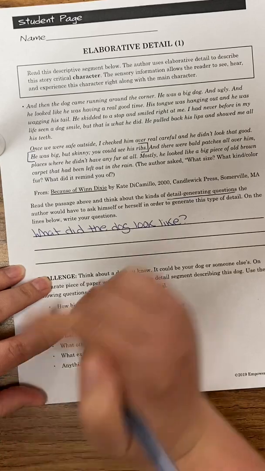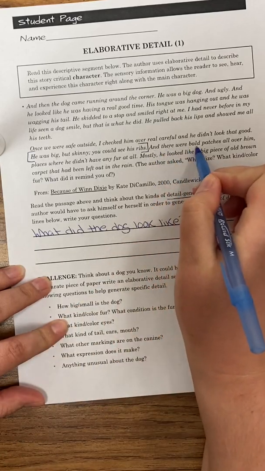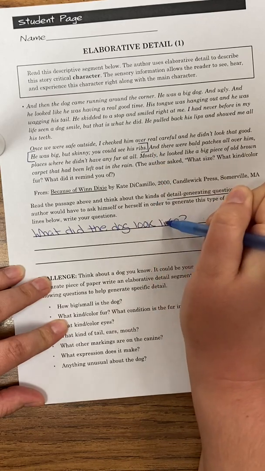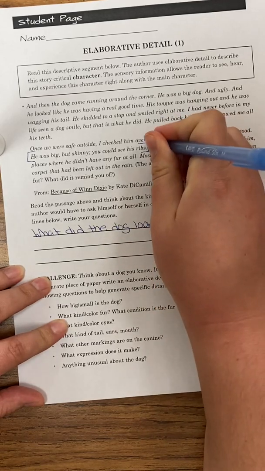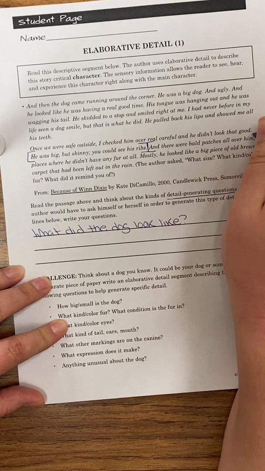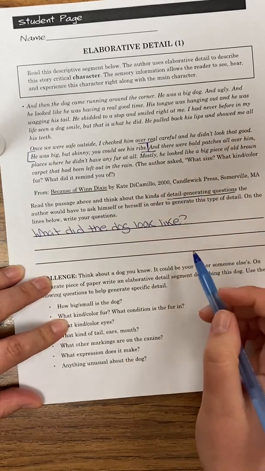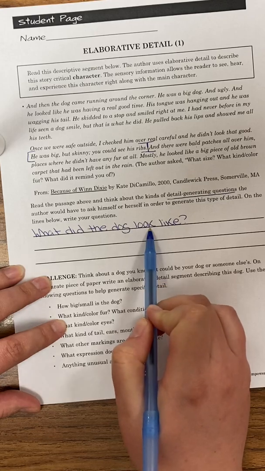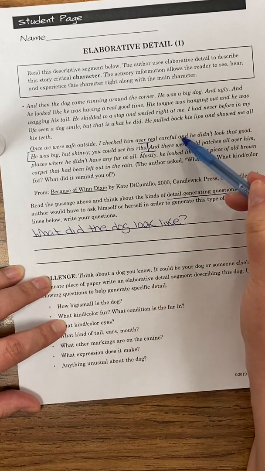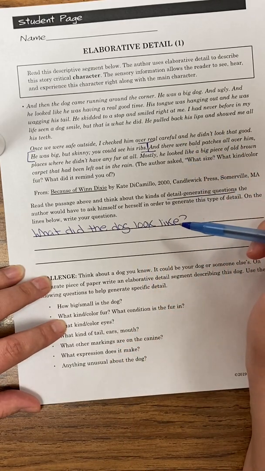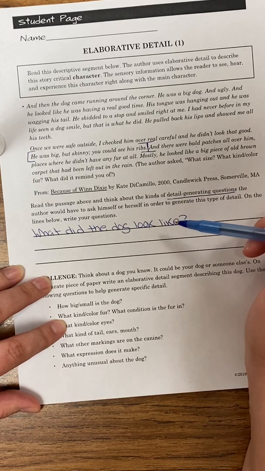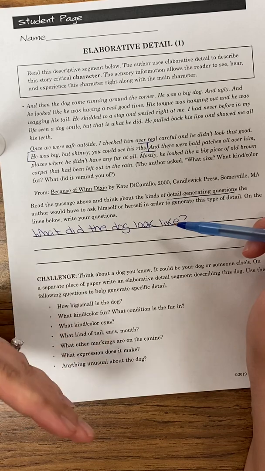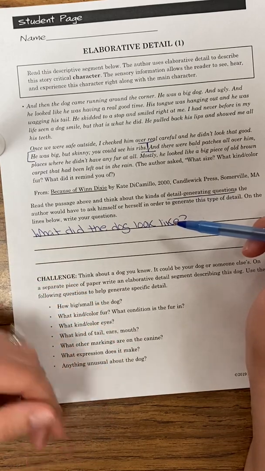Let's keep going. And there were bald patches all over him. This still is connected with what he looks like. Notice that not one sentence completely explains. You can't answer this question in one sentence. It's mainly several sentences. So really pay attention to that, boys and girls. One sentence will not explain everything. Sometimes you have to do more.